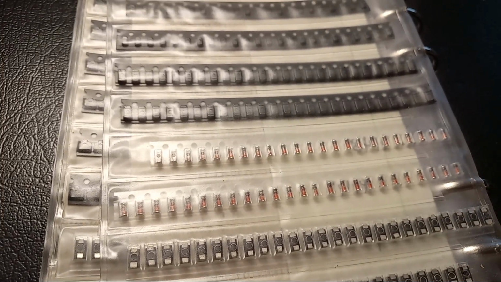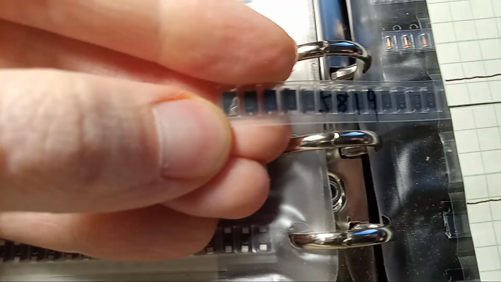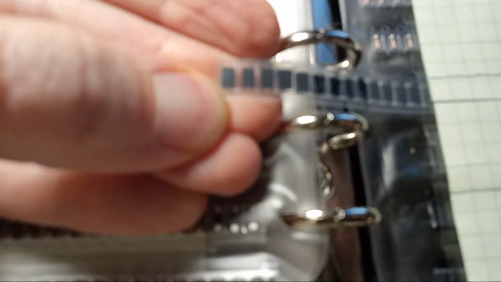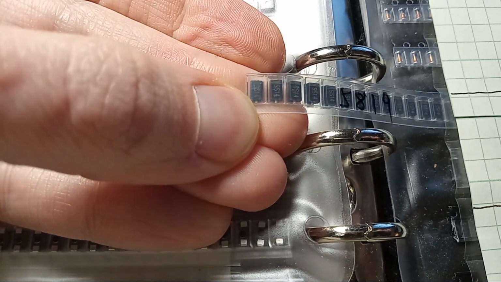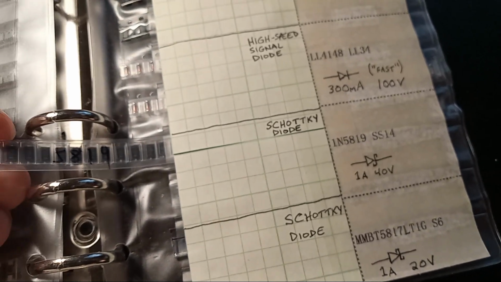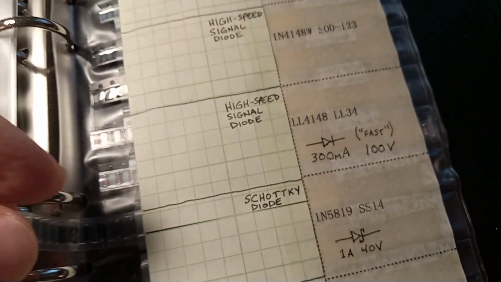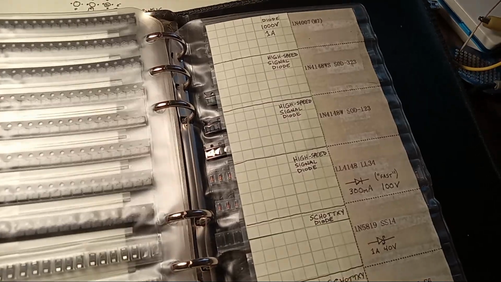However, more often than not, you'll simply see a relatively difficult to identify black box, a literal black box, with striping on one side to indicate where the cathode is, the minus terminal. See, these are Schottky diodes. We'll get into that later. These ones look like regular PN junction diodes.